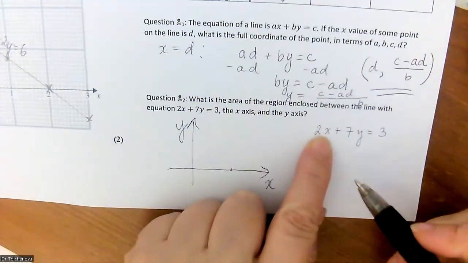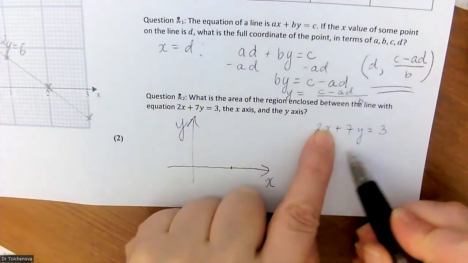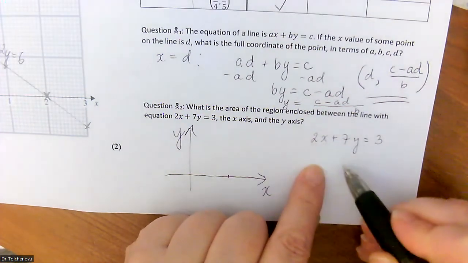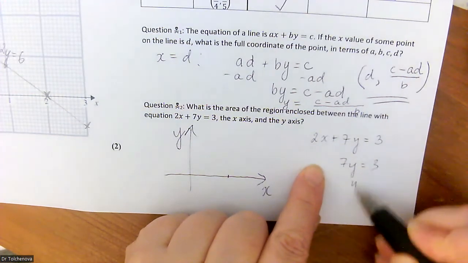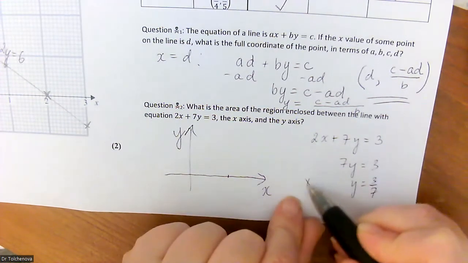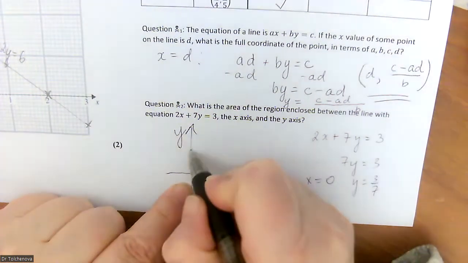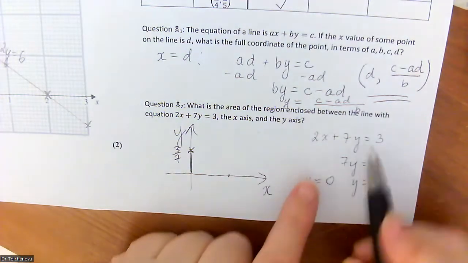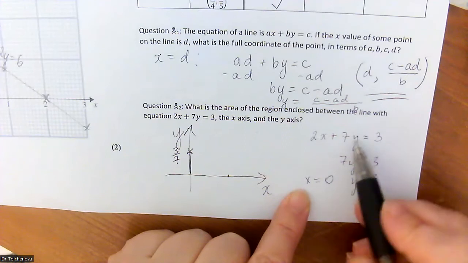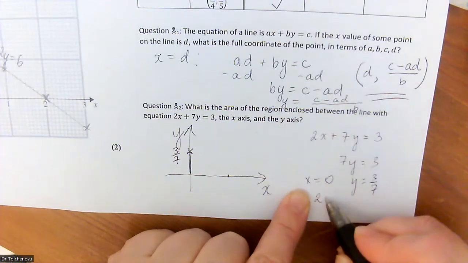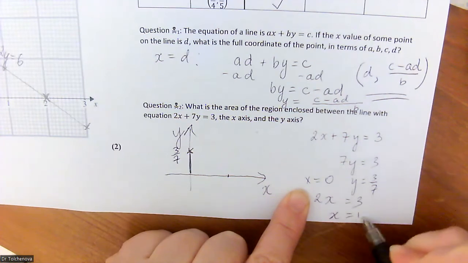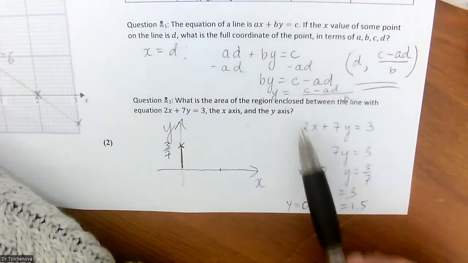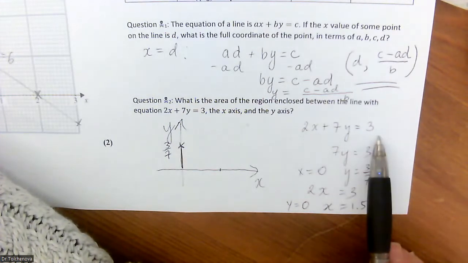So if x is 0, 2 times 0 will be 0. So 7y will be equal to 3, y will be 3/7 when x equals 0. So this point here will be 3/7. And when y is 0, then 7 times 0 will be 0, so it will be 2x equals 3, so x will be 1.5 when y equals 0. I just picked the most convenient 2 points from this line, 2x plus 7y equals 3.